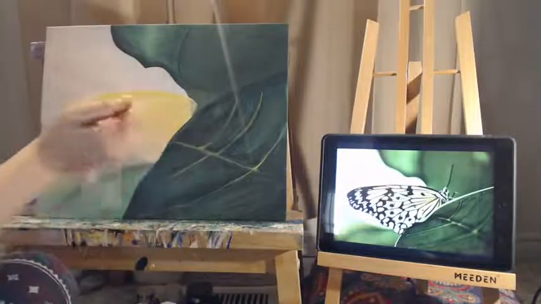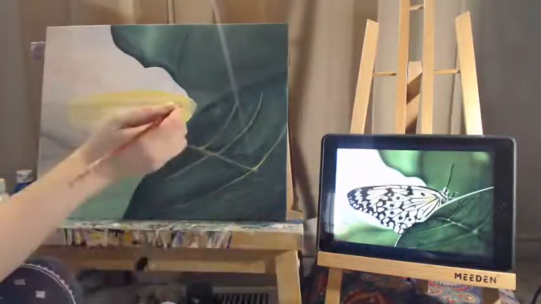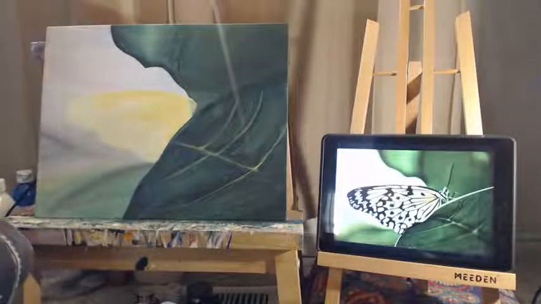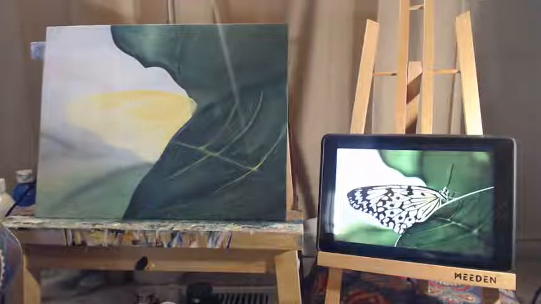Okay, so I'm just adding a little bit of the brighter yellow streaks, similar to what I'm seeing in the inspiration image. So you can see it slightly, ever so slightly.